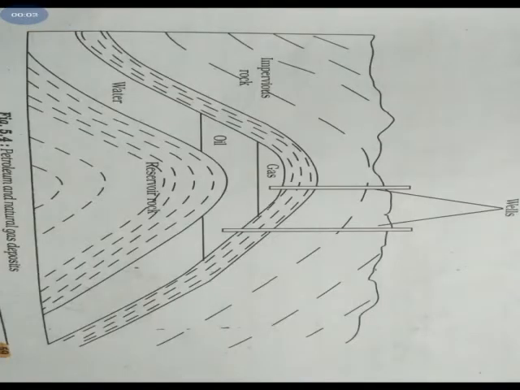Here is a picture that shows the deposits of petroleum and natural gas. You see that the layer containing petroleum oil and gas is above that of water. That is because we already learned that oil and gas are lighter than water. They do not mix with it. Here, when we think about the density of these substances, water is denser than oil, so oil floats on water.